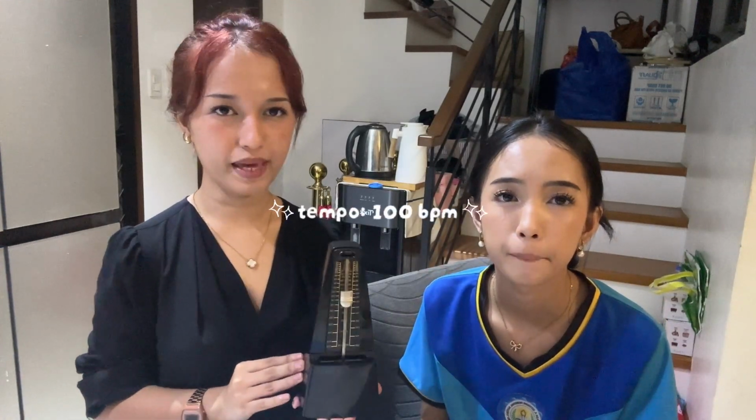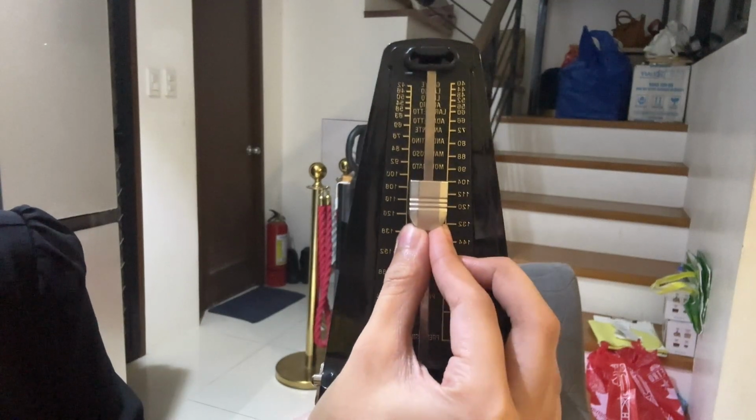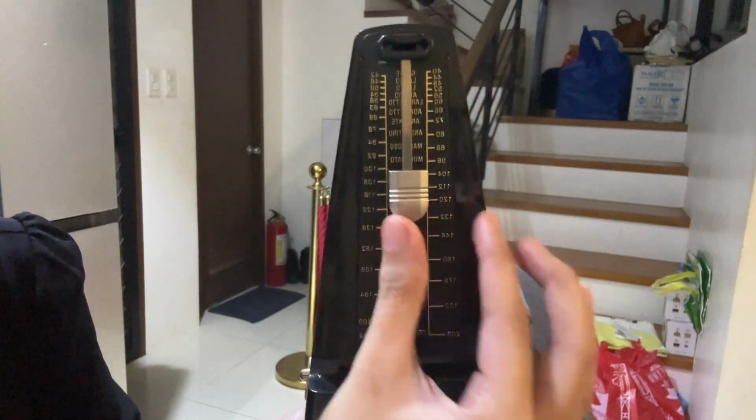Now that we have tested person A's rhythm imitation test for 90 BPM, we will now be changing the tempo to 100 BPM. You can now clap along with the metronome.